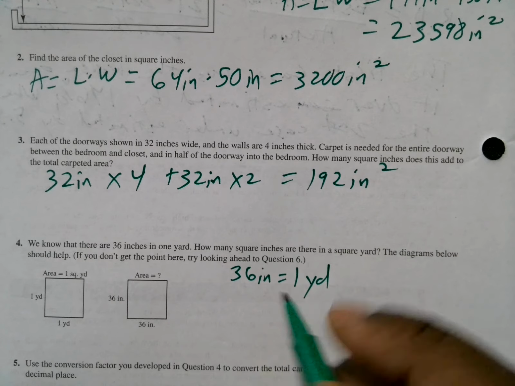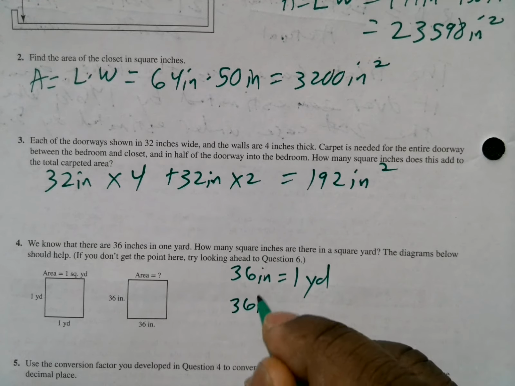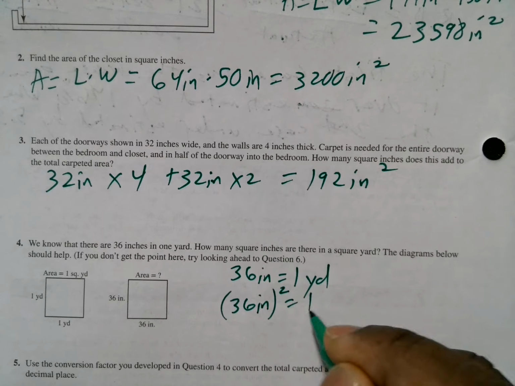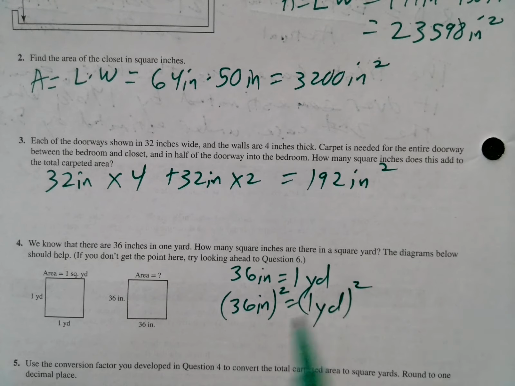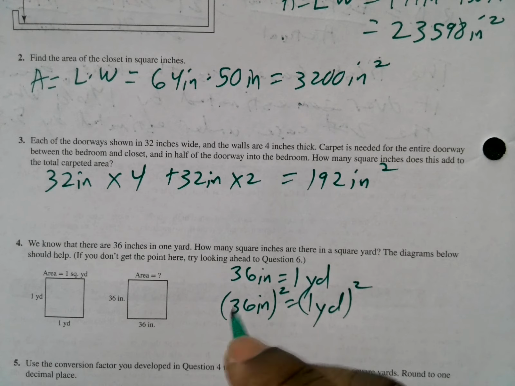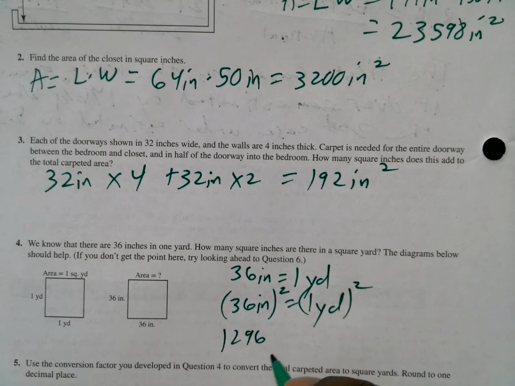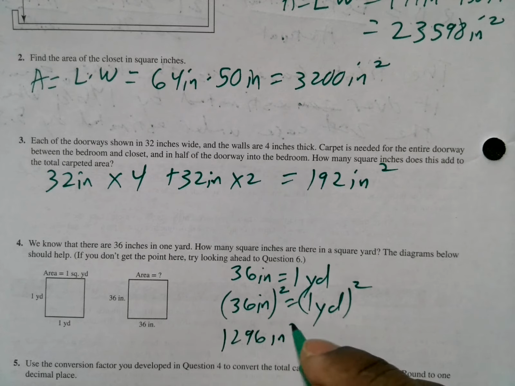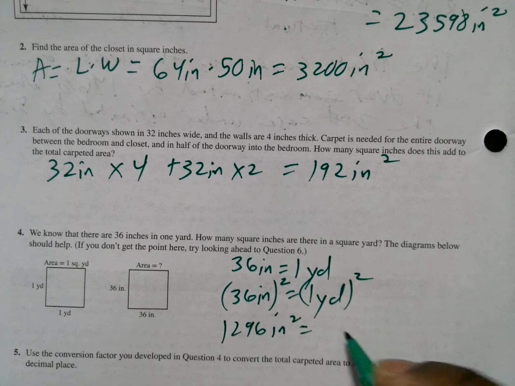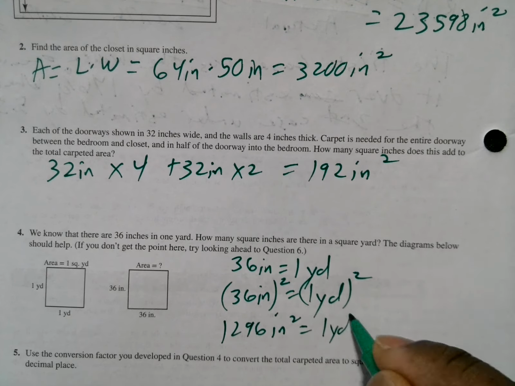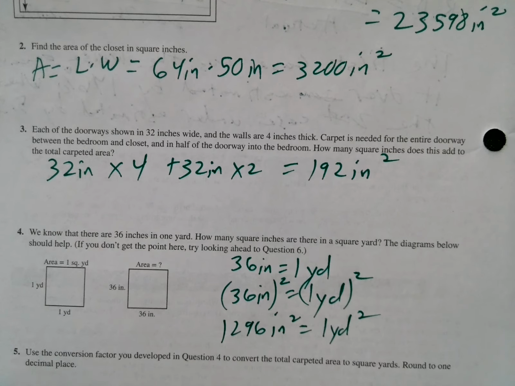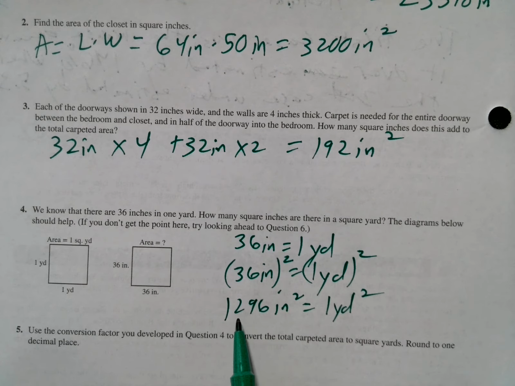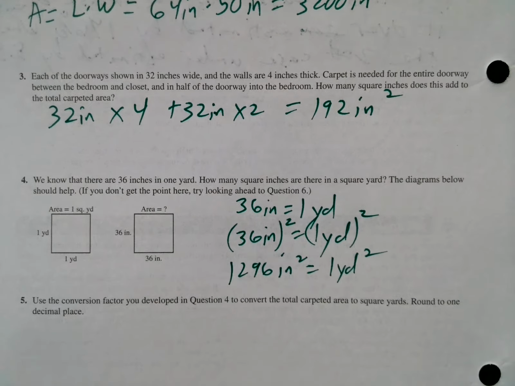All right, so now, if we square both sides, take both sides to the second power, 36 inches squared will give us 1,296 square inches. And that would be equal to 1 square yard. So that's telling us it takes 1,296 square inches to equal 1 square yard.